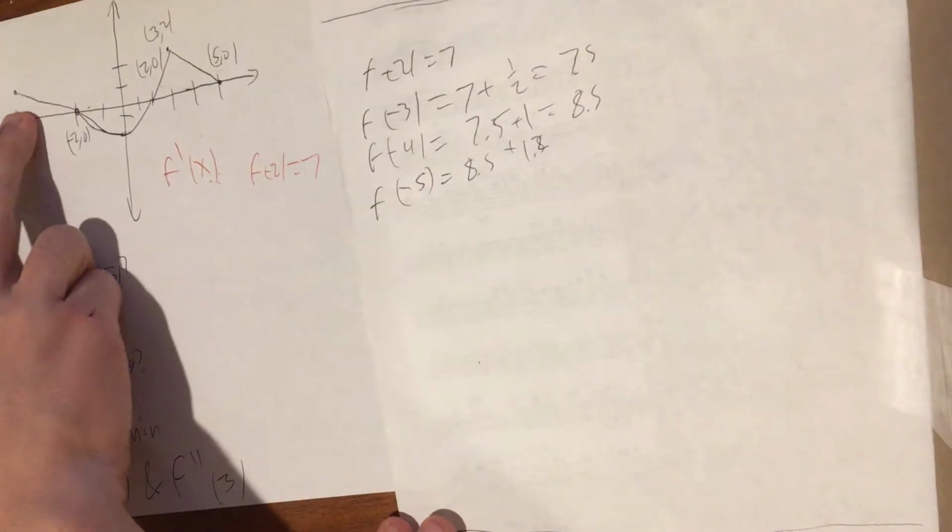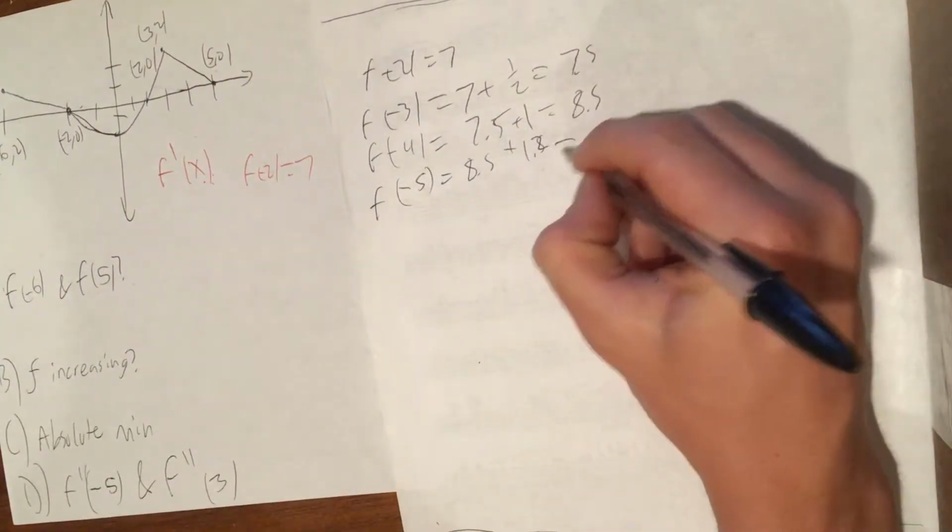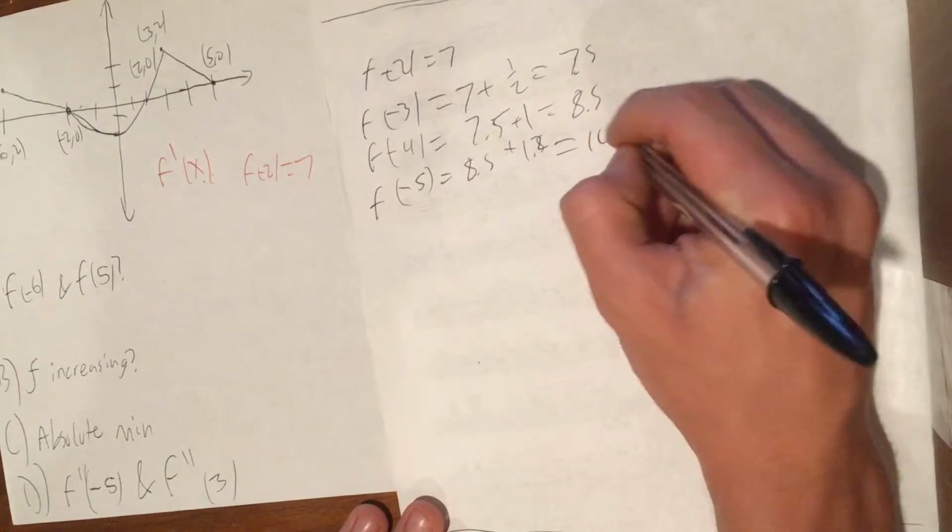Now all this is just from looking at the graph and seeing what we get at those points. And there we get 10.